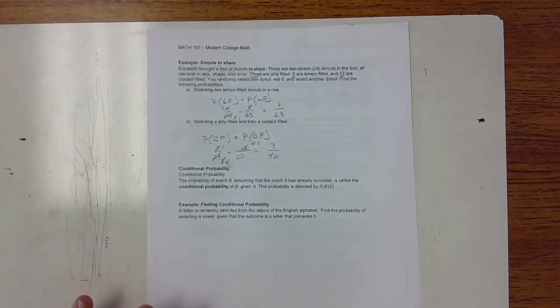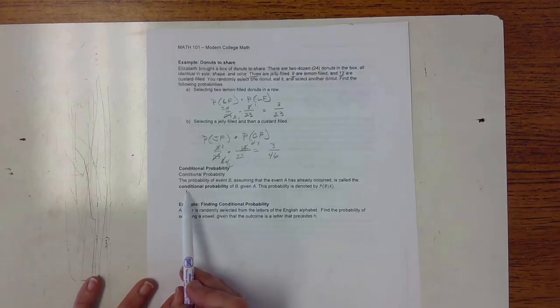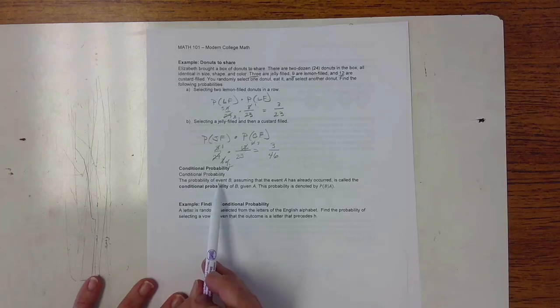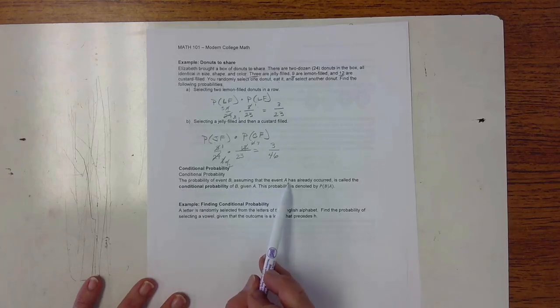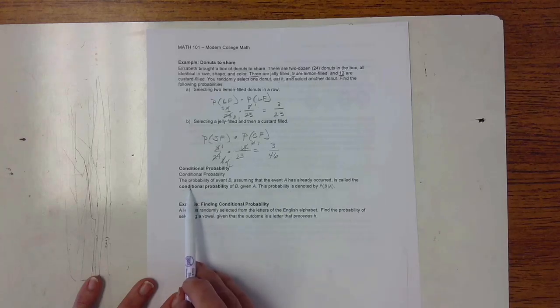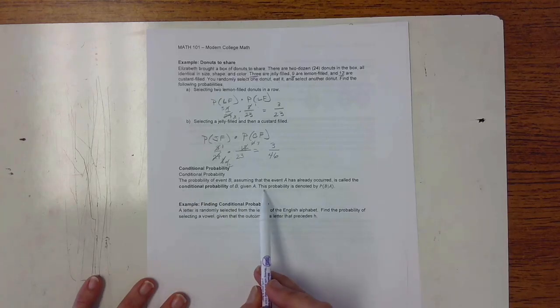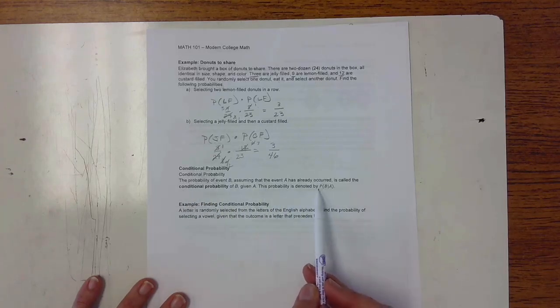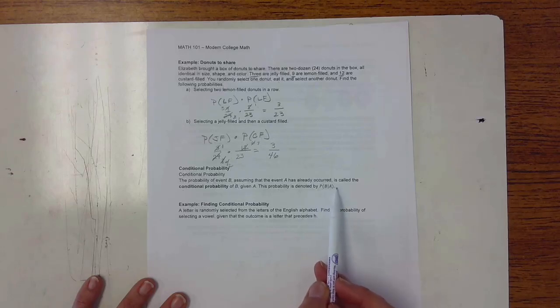All right, the next step we're going to do is conditional probability. Conditional probability is the probability of an event B, assuming that the event A has already occurred. This probability is denoted by P(B|A). Let me show you an example.